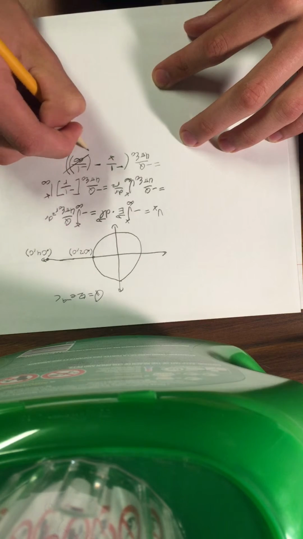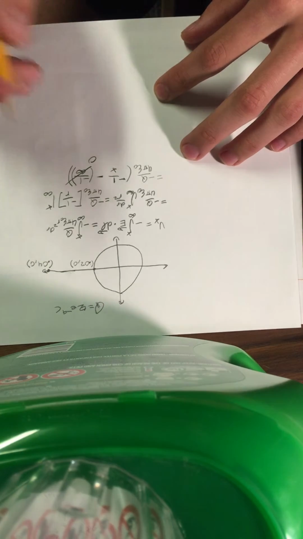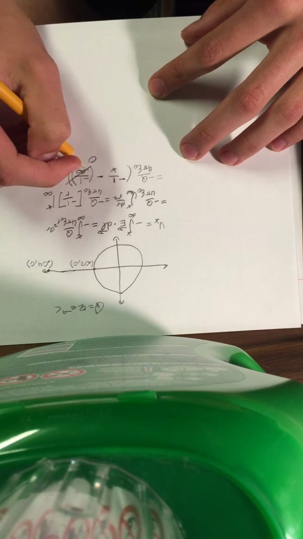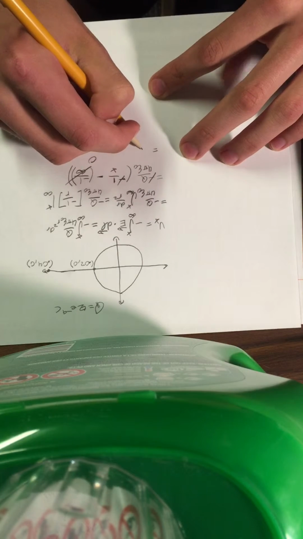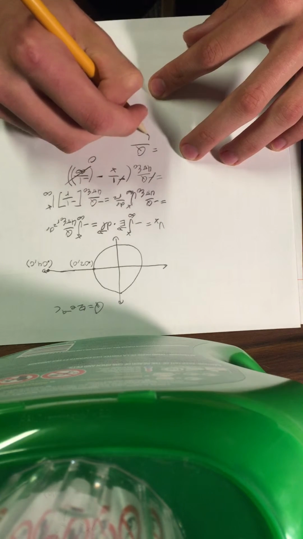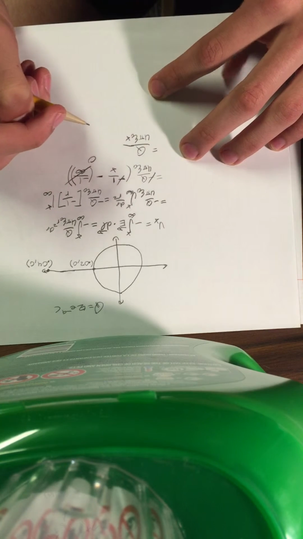And we know this term goes to 0 because infinity is in the denominator. And so let's see what we get here. We can cross out these negatives. And we get that the potential difference is equal to q over 4 pi epsilon naught over x.